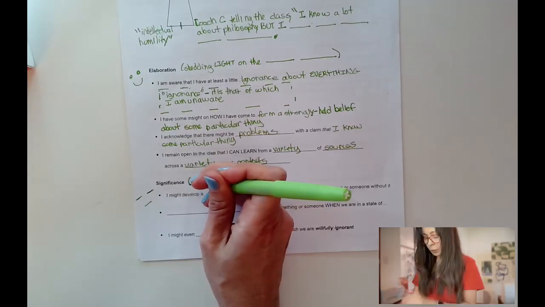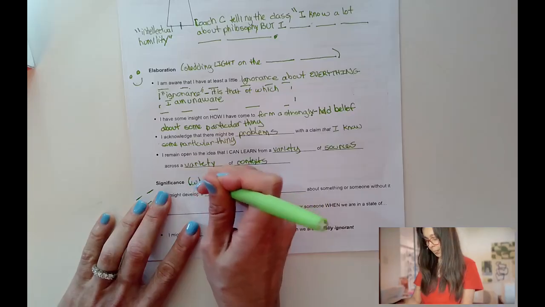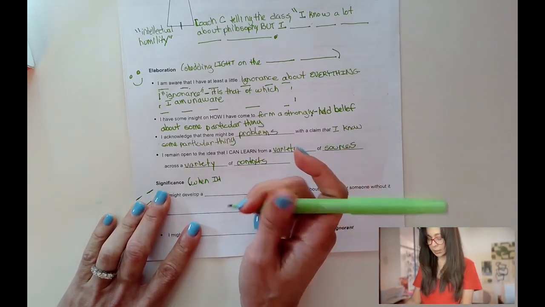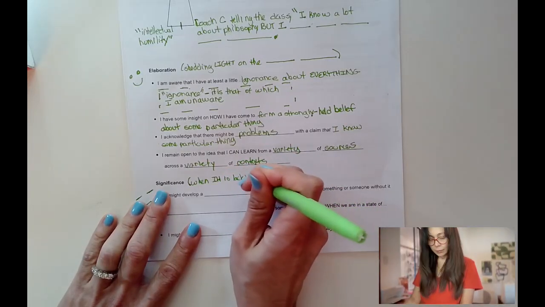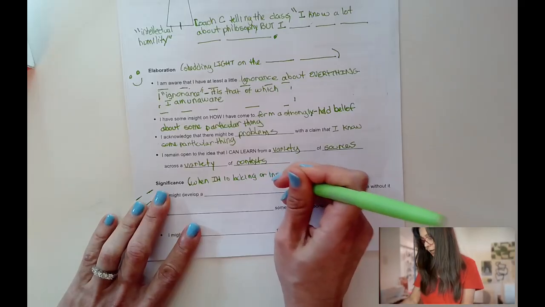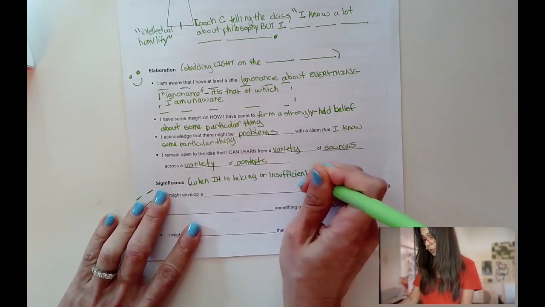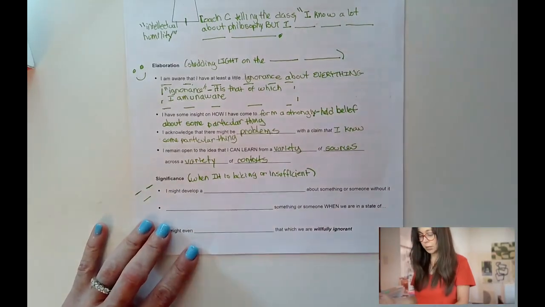we're going to talk about significance when IH, and of course IH refers to what? Intellectual humility is lacking or insufficient. Do you guys know what insufficient means? It's the opposite of sufficient. So of course, insufficient means not enough of something for something else to be the case.